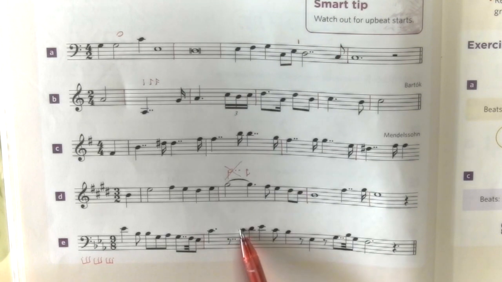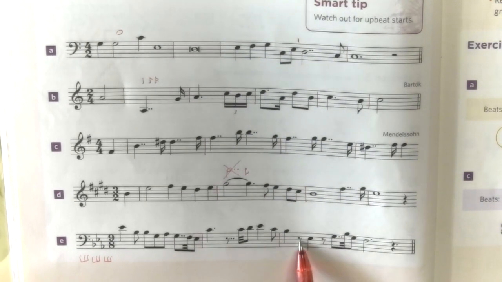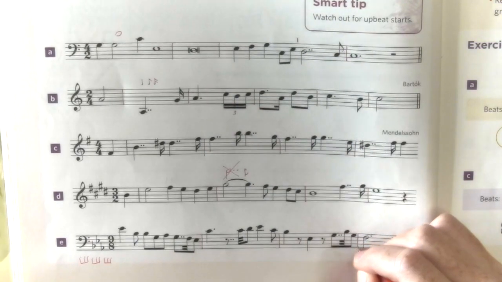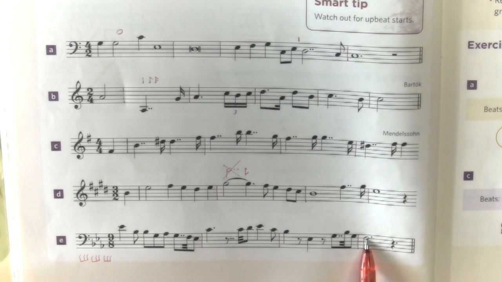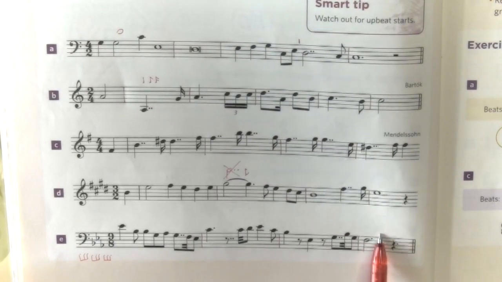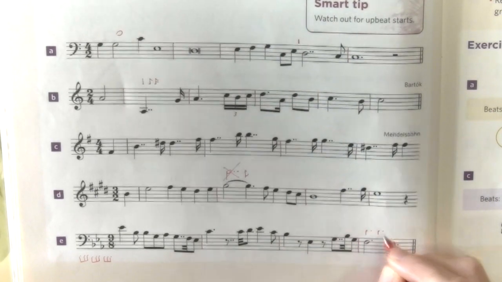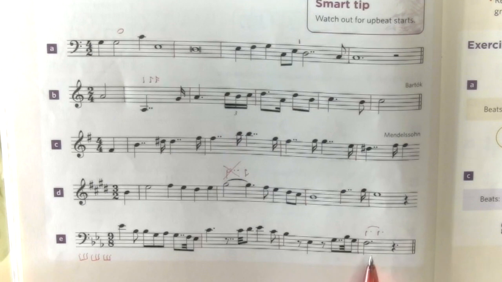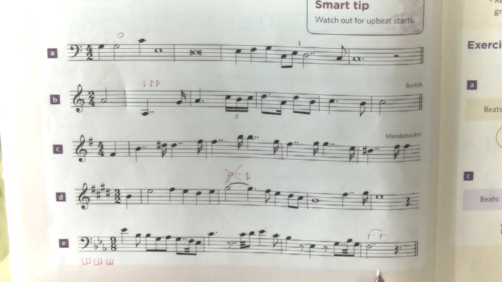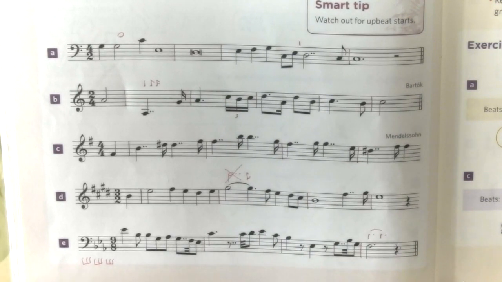So 1, 2, 3. 1, 2, 3. This includes 2 movements. So this is twice the dotted crotchet basically. This equals this, and could be merged together for the same reason as this. So 1, 2, 3, 1, 2, 3, 1, 2, 3. So it is all correct.